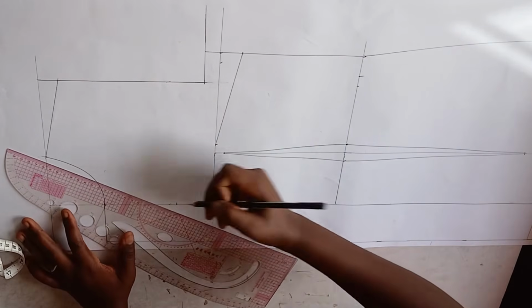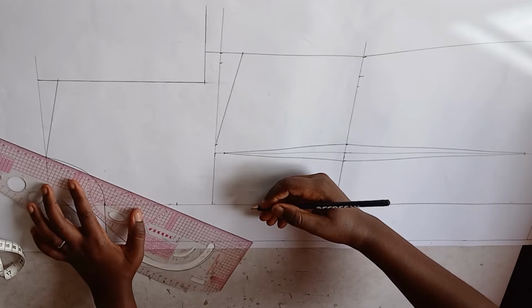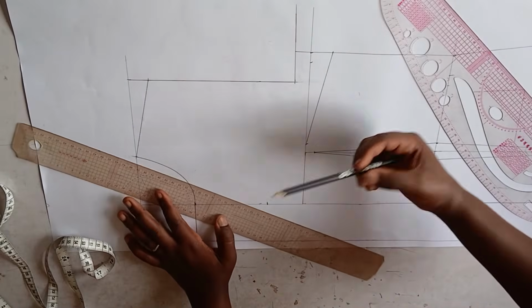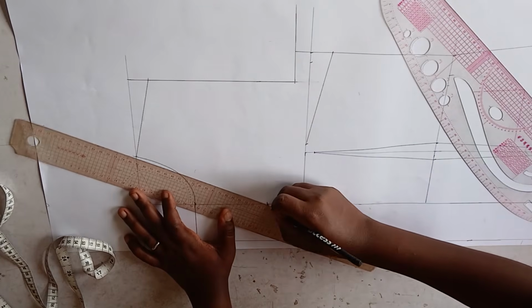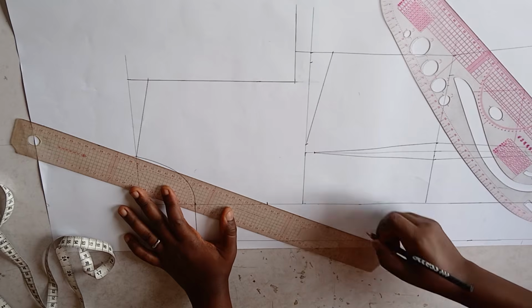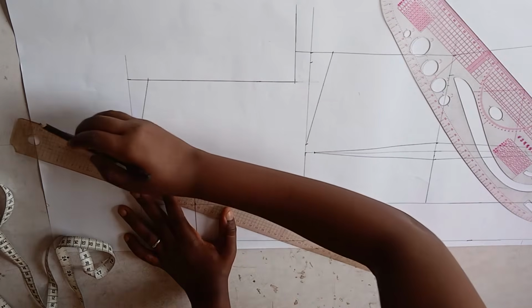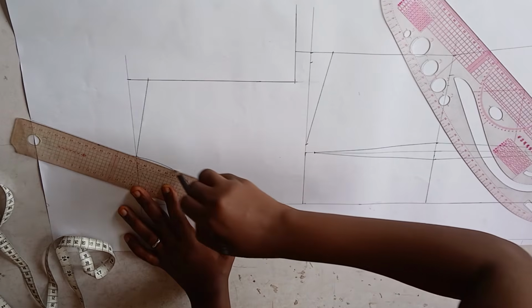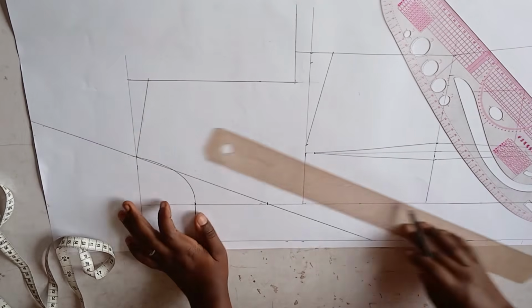So from this break point now, you connect it through the neckline up like this. So connect the lines together. The line will go through these break points, the neckline, and also come through this front overlap like this. So we have this like this.